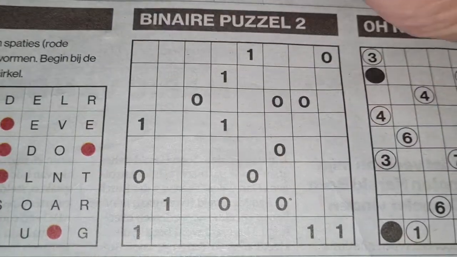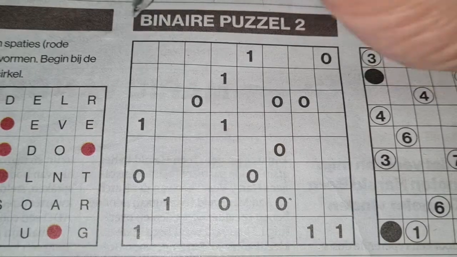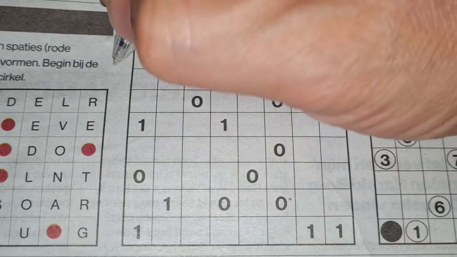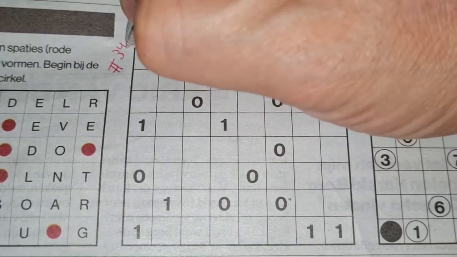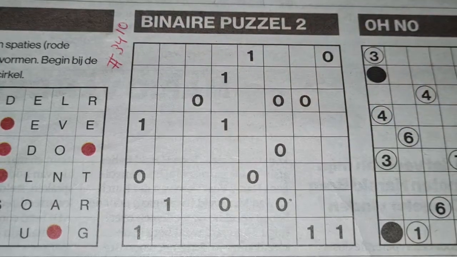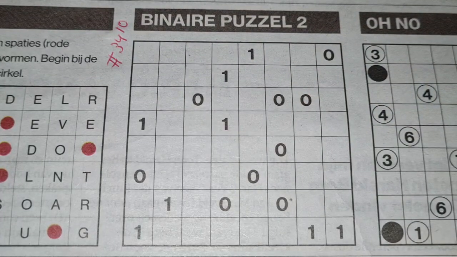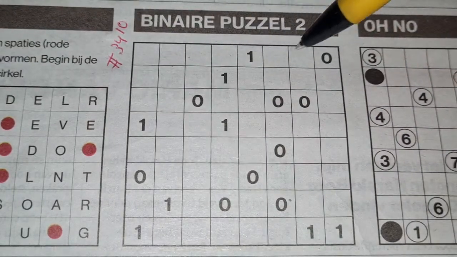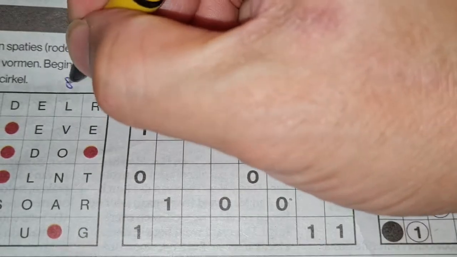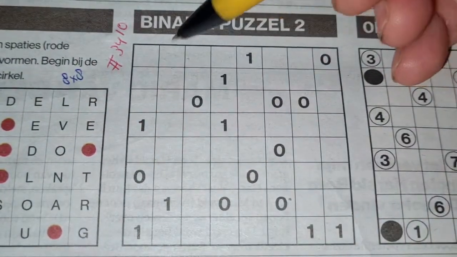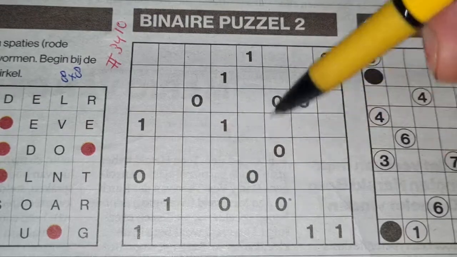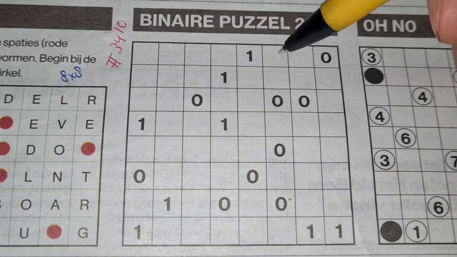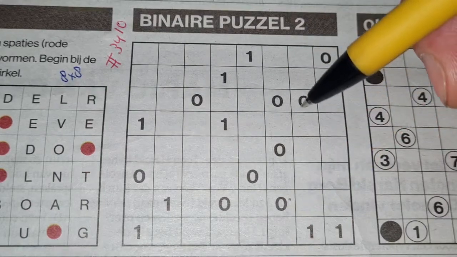I thought first there were 3 puzzles left, but 4 puzzles are left on the Tuesday edition, and this will be number 3410. Yes, 3410. And what kind of binary puzzle is this? Let me count. 1, 2, 3, 4, 5, 6, 7, 8. It's an 8 by 8 binary puzzle. That means in a row or in a column there are always 4 O's and 4 ones. Alright, so let's get started.